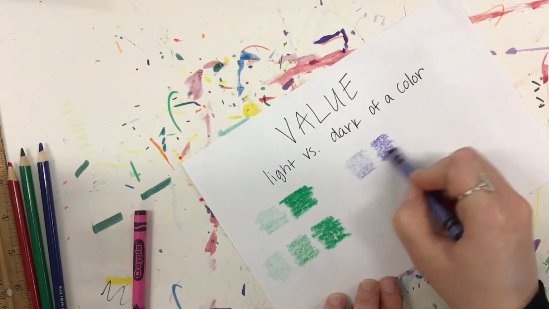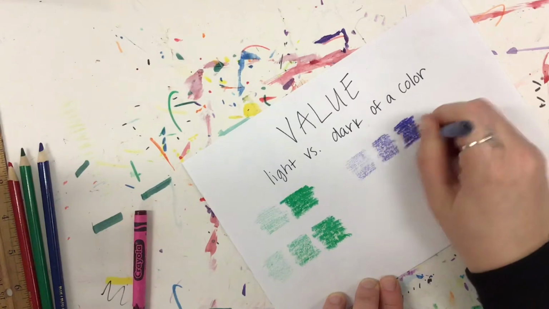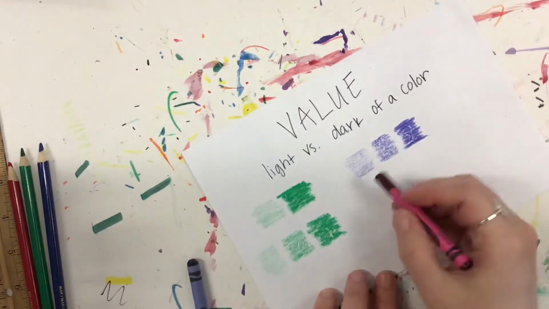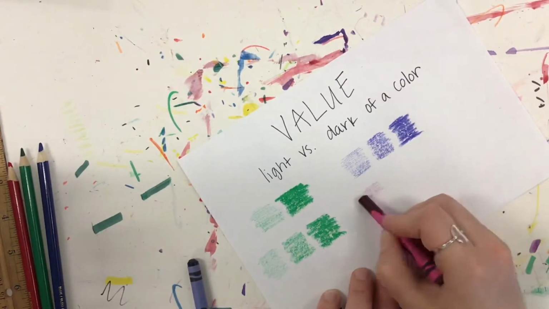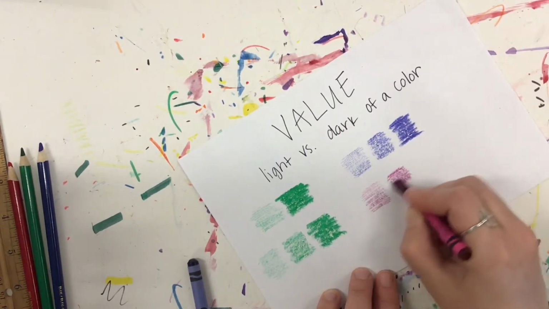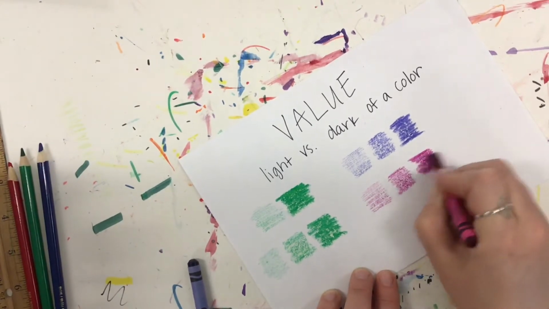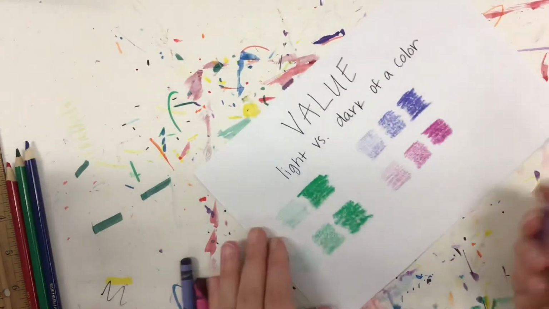I'm going to take different colors and keep creating different values of different colors to see how many different values I can get from each color. My lights by barely pressing on the paper, my mediums by pressing a normal amount on the paper, and my darks by pressing as hard as I can with my crayon on the paper.